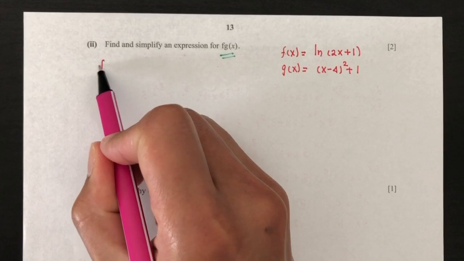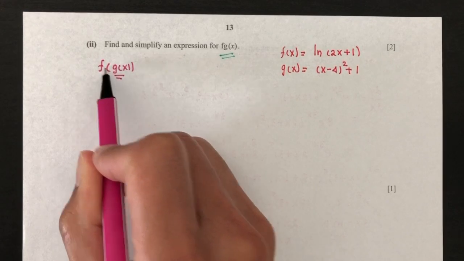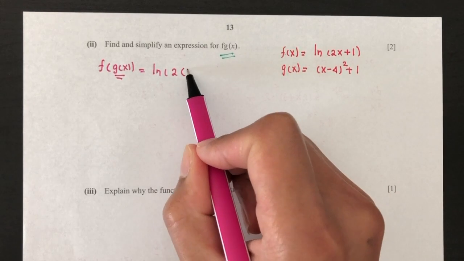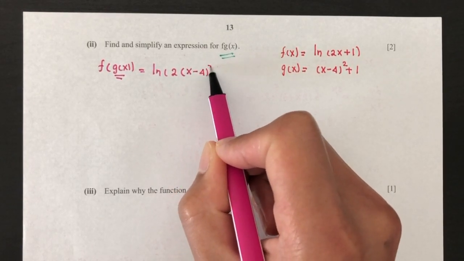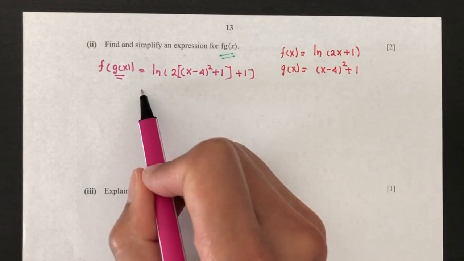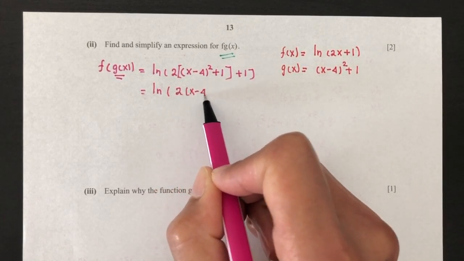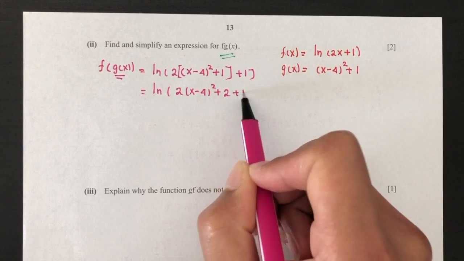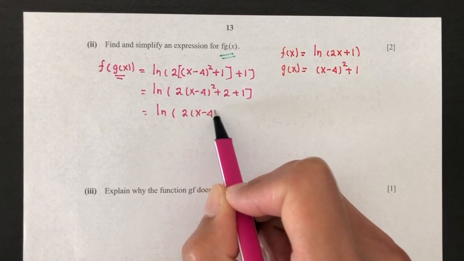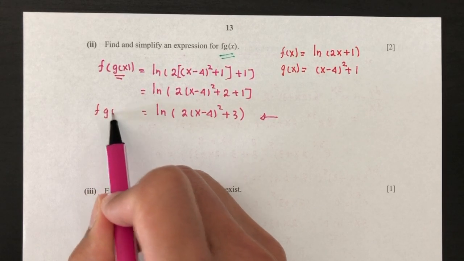So f of g of x, we have to replace x inside of f with g of x. That will be ln of 2, x will become g of x, which is (x minus 4) squared plus 1, plus 1. Let's simplify. That will become ln of 2(x minus 4) squared plus 2 plus 1. So you will have ln of 2(x minus 4) squared plus 3. So this will be your function f of g of x.